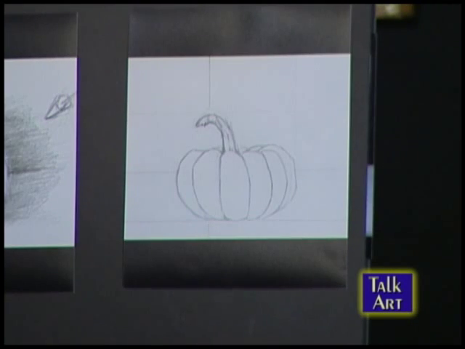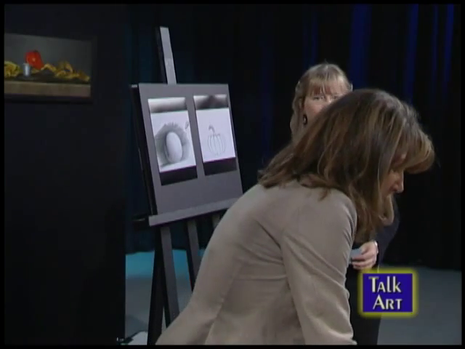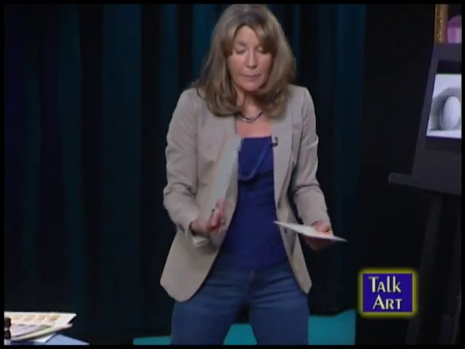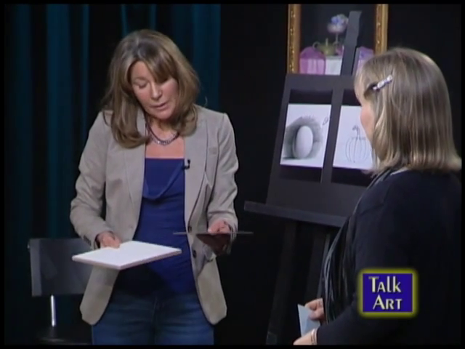What type of panel do you use? In this particular instance, this is a Speedball panel. I've used these gesso boards, Ampersand boards. Both are excellent. This one is probably a little bit sturdier.